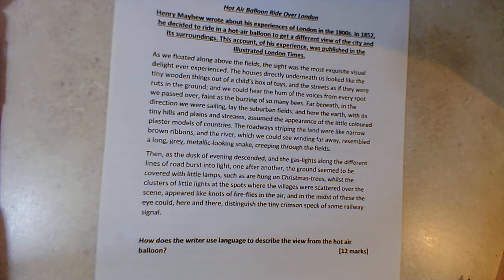It's also the same as your English Language Paper 1 question 2, which is language as well, but that's not worth as many marks and you don't get as many minutes, so this is an absolute gift. So as I've said already, this is the 19th century source. This is by Henry Mayhew. He wrote about his experiences of London in the 1800s. In 1852, he decided to ride in a hot air balloon to get a different view of the city and its surroundings. And this account of his experience was published in the Illustrated London Times.